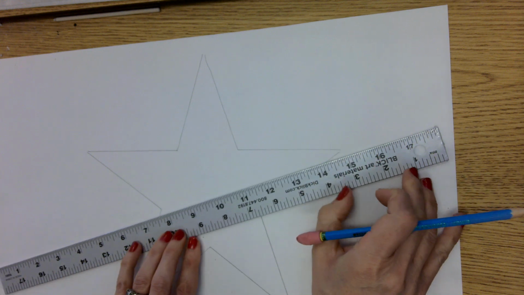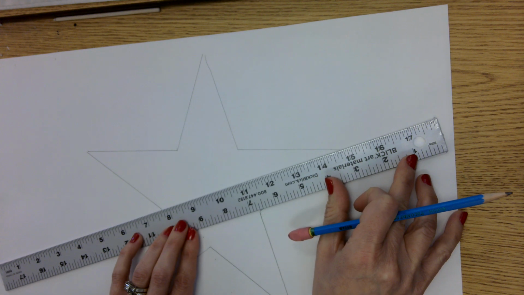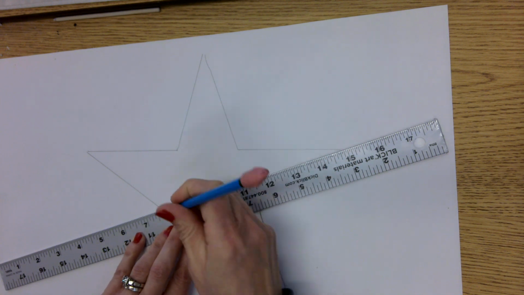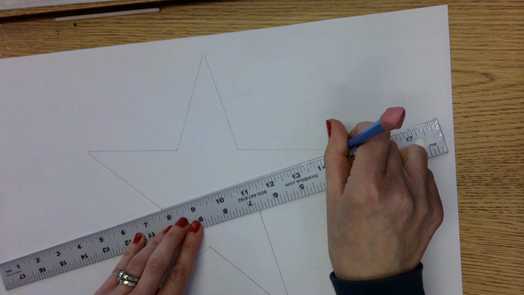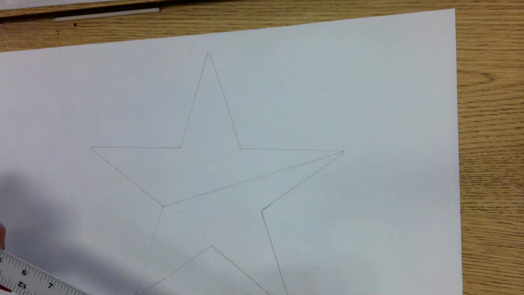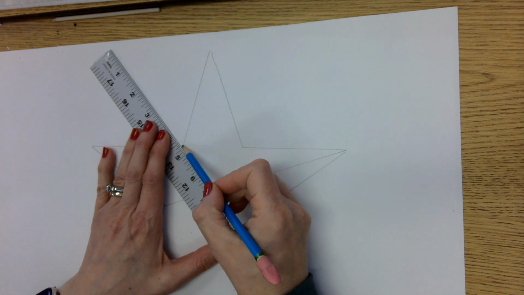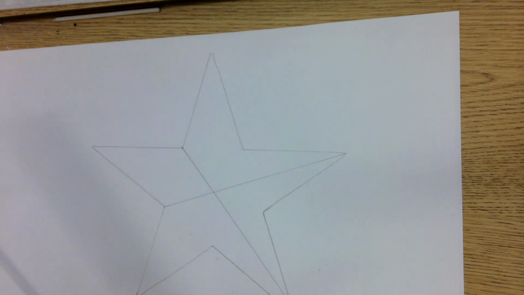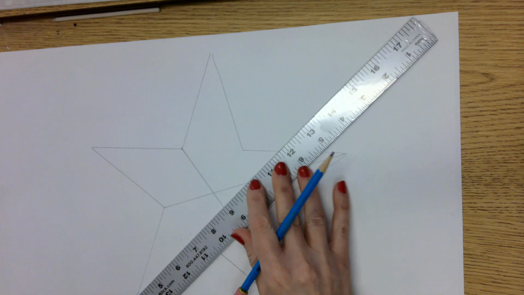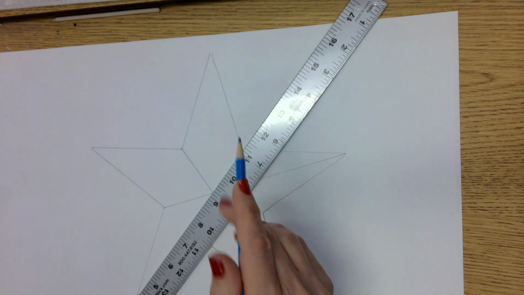So let's pick a place to start, and then we're going to move in clockwise order. So we're going to connect, and then I'm going to find the next peak. When I find the next peak, I'm going to look for the valley right across the way and connect. Locate a peak, find a valley across the way, connect.